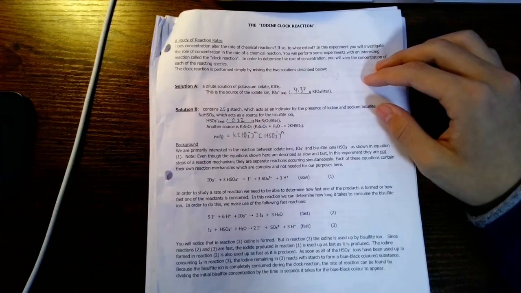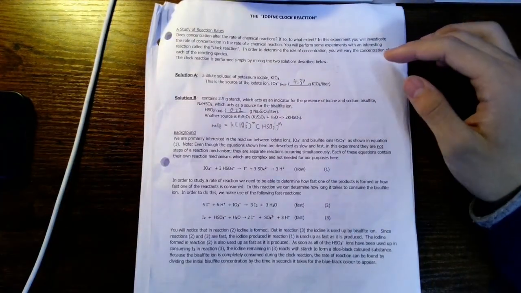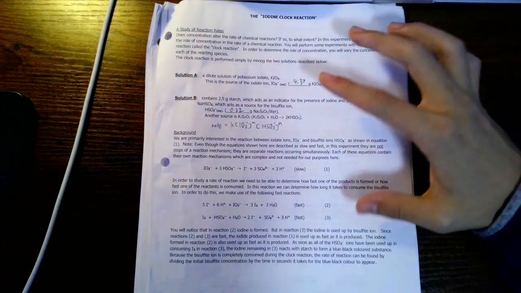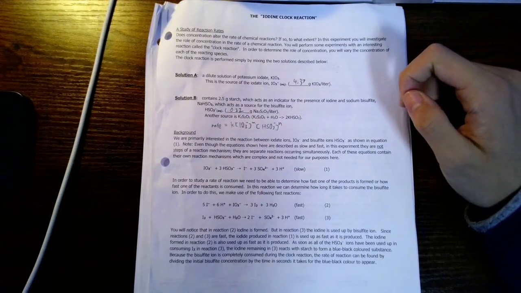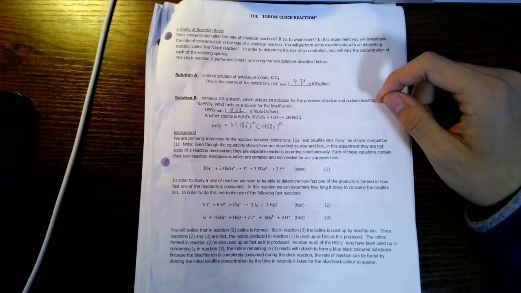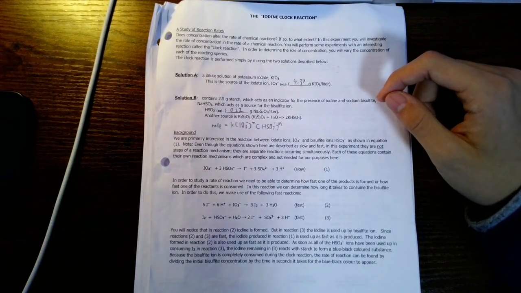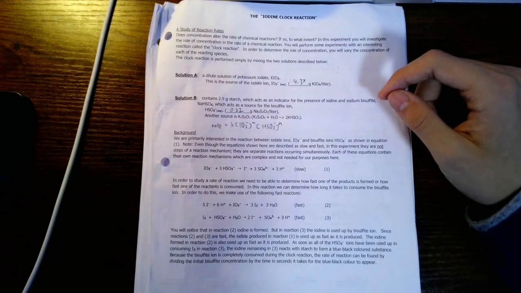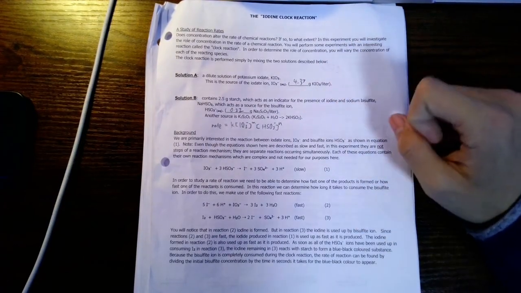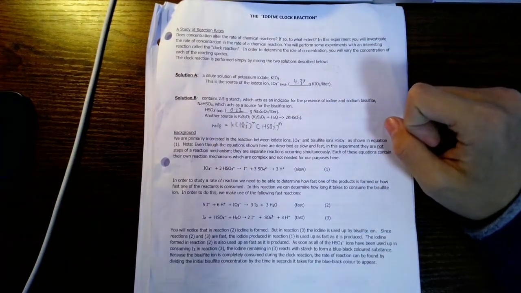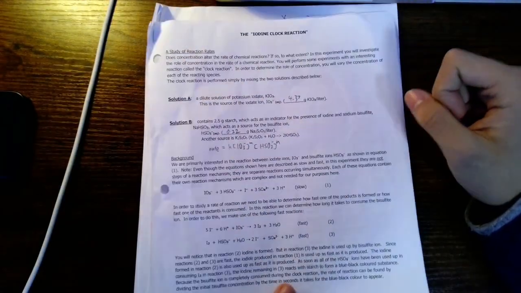To determine the rate, if all of the hydrogen bisulfite ion is used up, we will know that the reaction is complete, and we will time how long it takes for the black solid color change to take place.